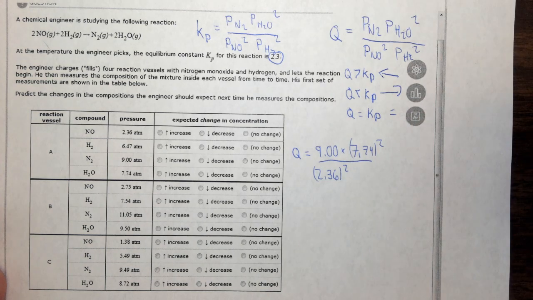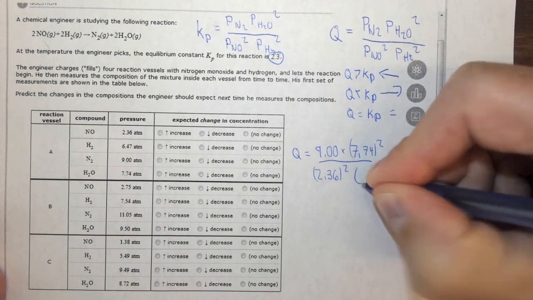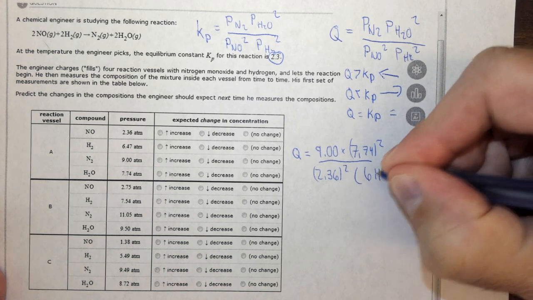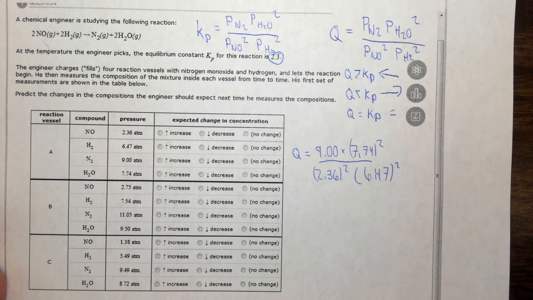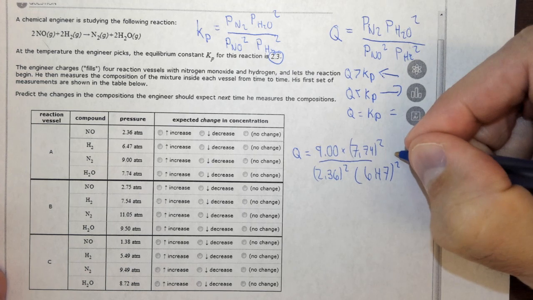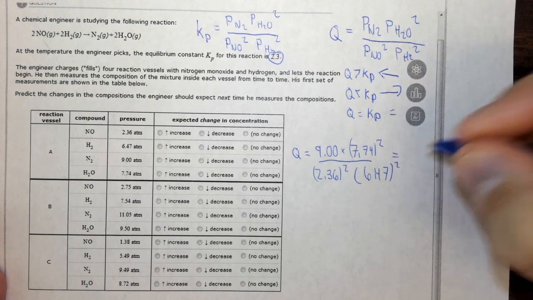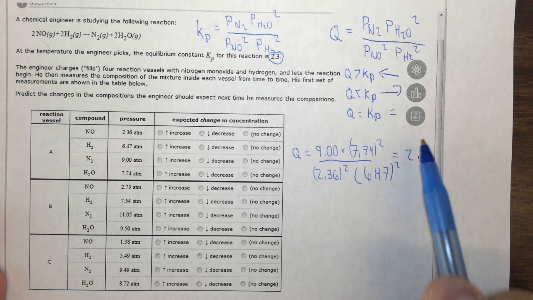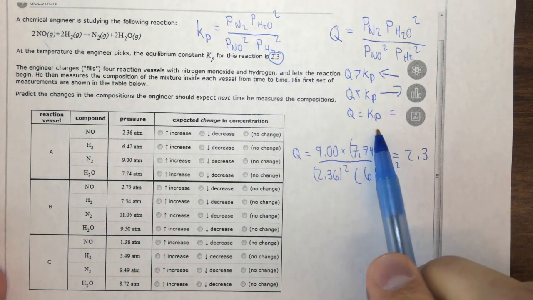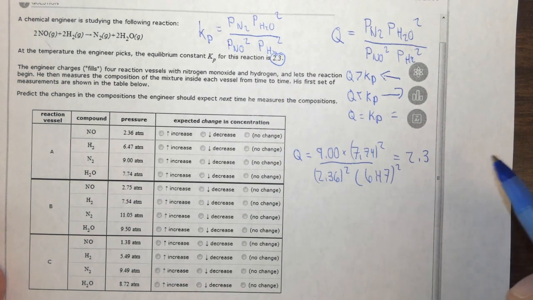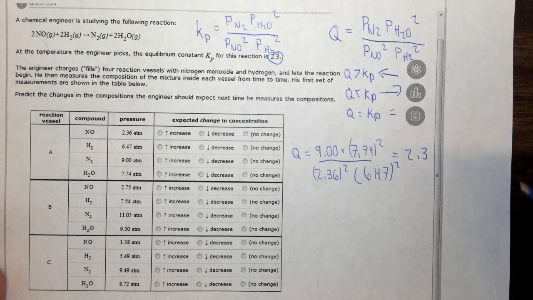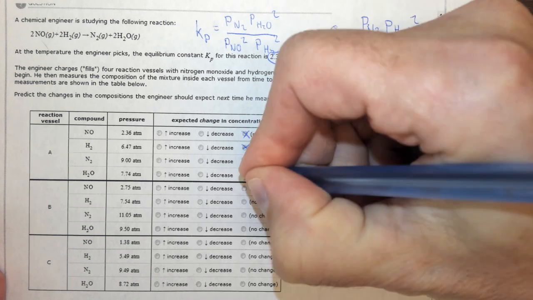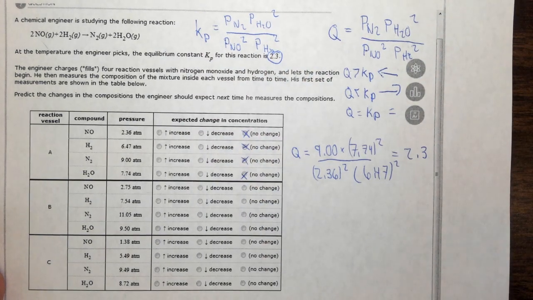We want to square that, and the pressure of hydrogen, which is 6.47, and we want to square that as well. So we're just plugging into this equation. When you do that, you find that Q equals 2.3. Well, Q and Kp are exactly equal. That means the reaction is at equilibrium, so the reaction is not going to shift, and you will have no change in any of these concentrations.